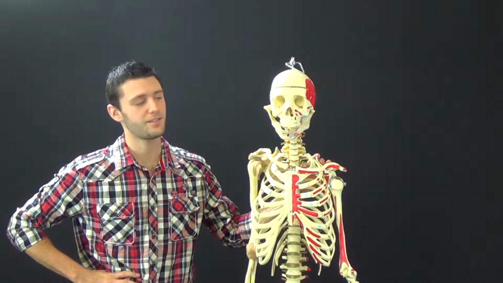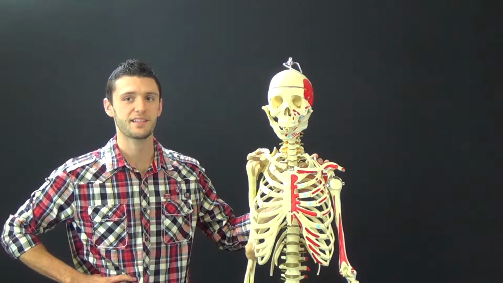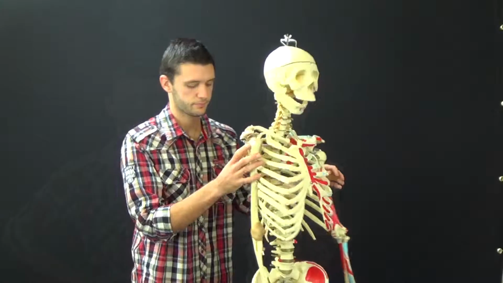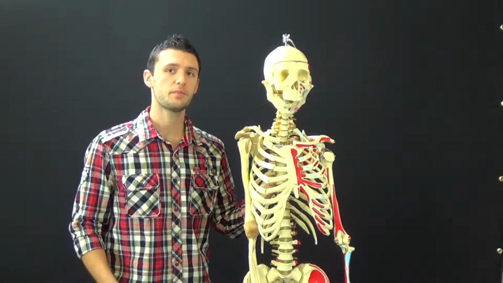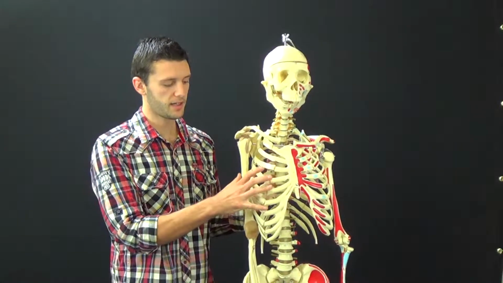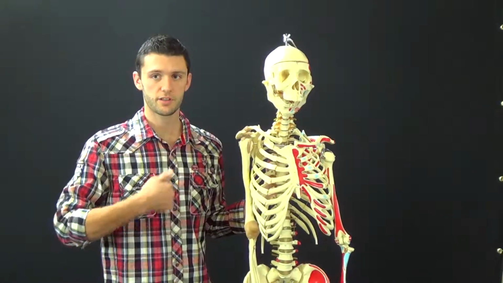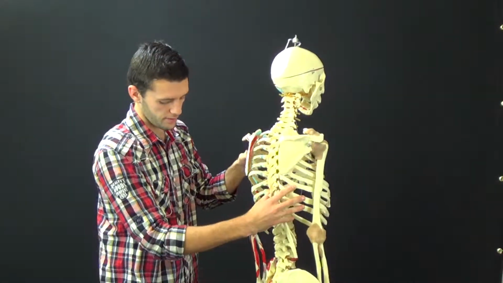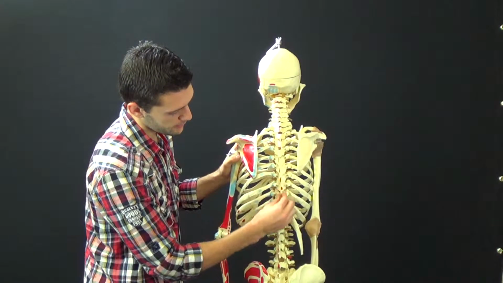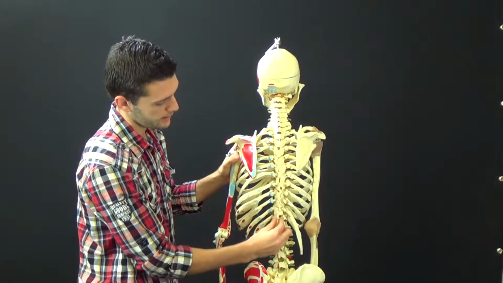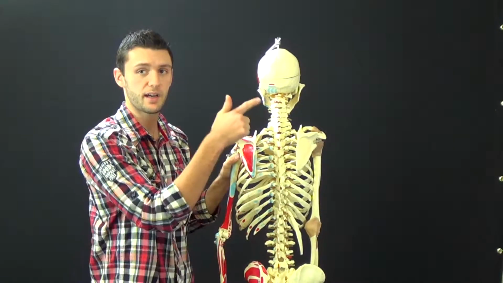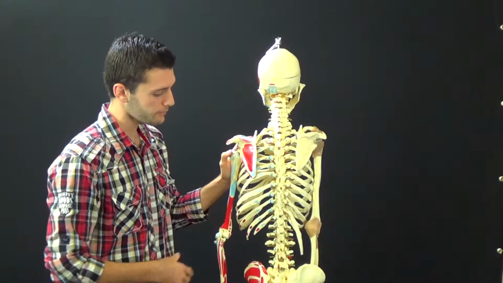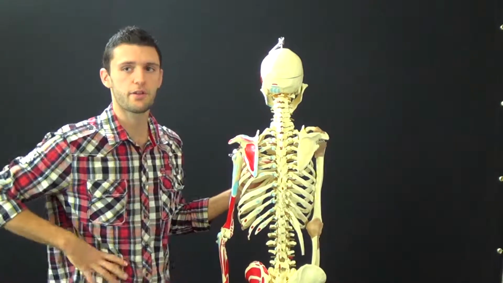He's going to talk to you a little bit about thoracic immobility. So if you take a look at Mr. Bones here, you can see his rib cage connects right into the sternum. If we flip him around, the ribs wrap around and they meet 12 different vertebrae in the spine. This is called the thoracic spine, mid-back basically. And this whole area is called the thorax.